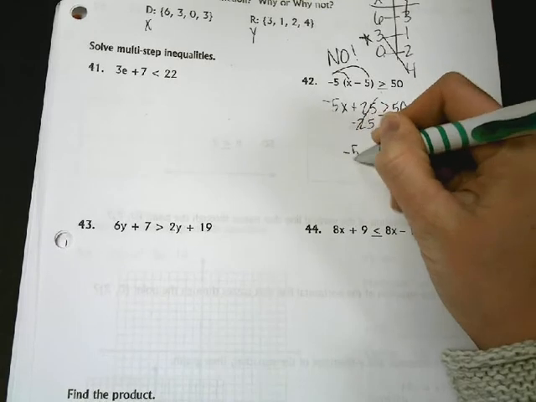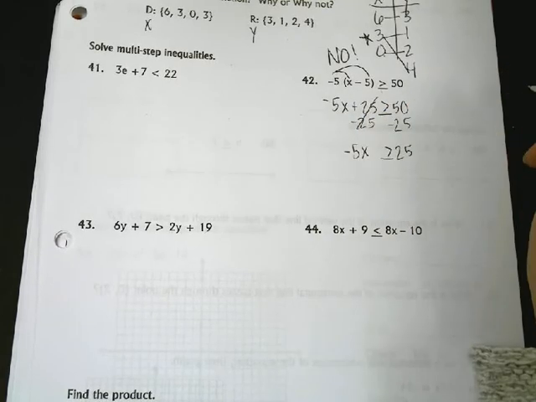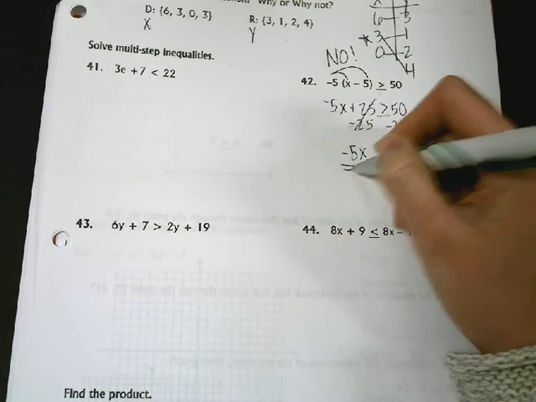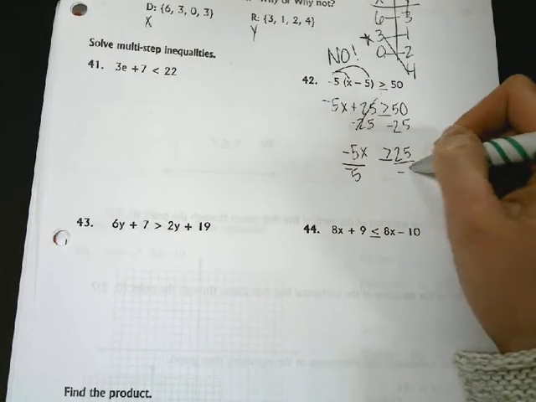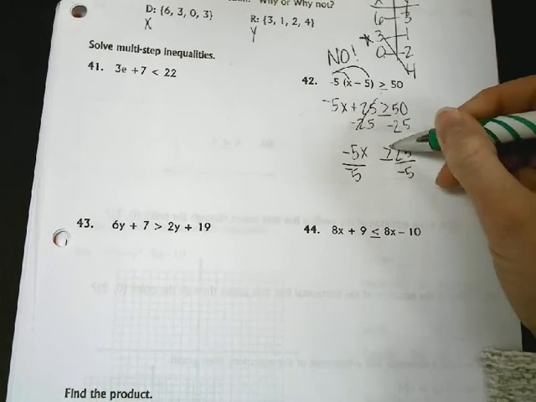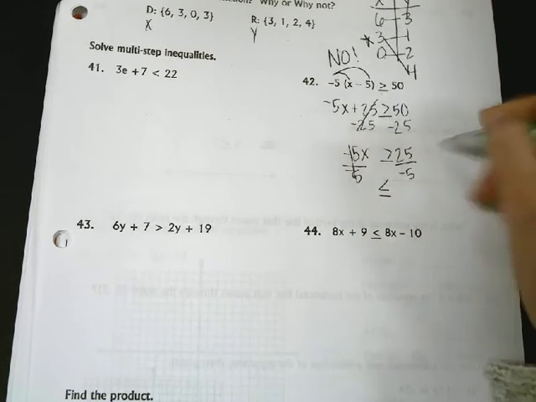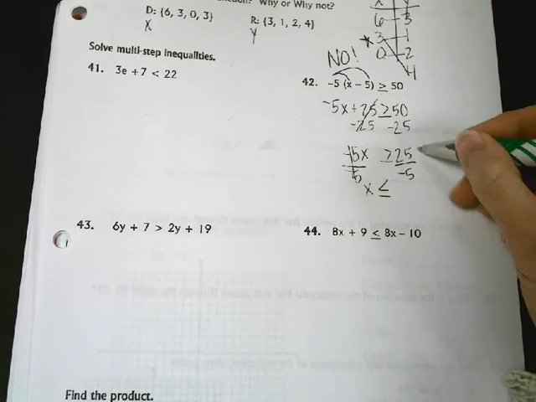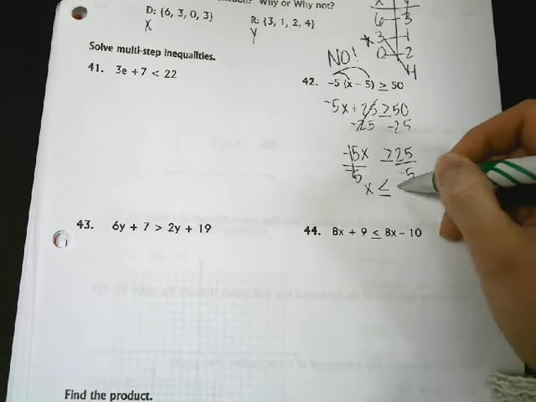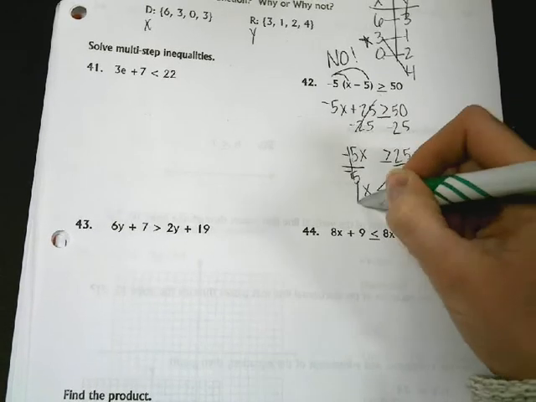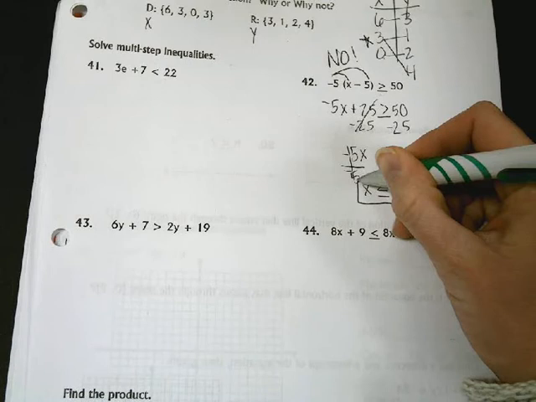You've got negative 5x. From here, to solve for x, you would divide by a negative 5. Remember, whenever you divide or multiply by a negative, that sign is going to flip like that. And then your x is left. And then 25 divided by negative 5 is negative 5. That would be your answer.